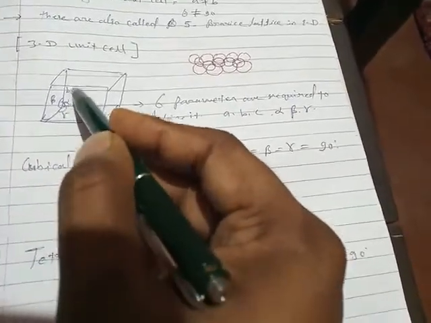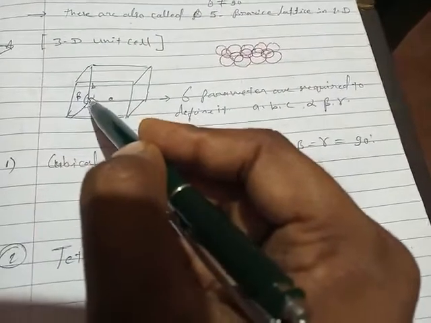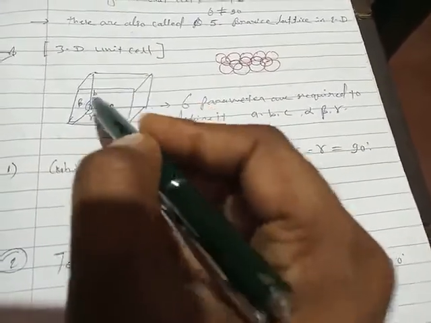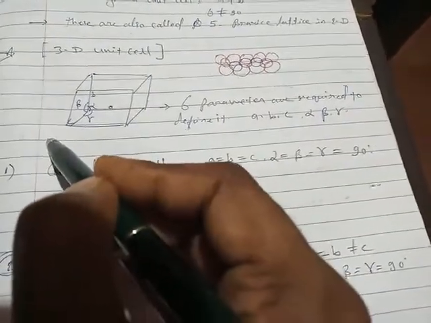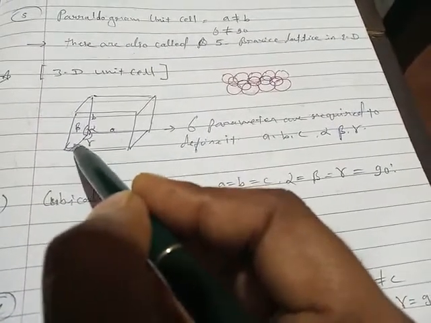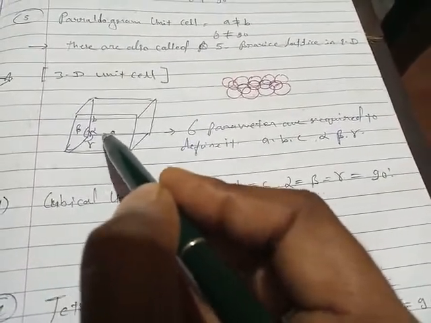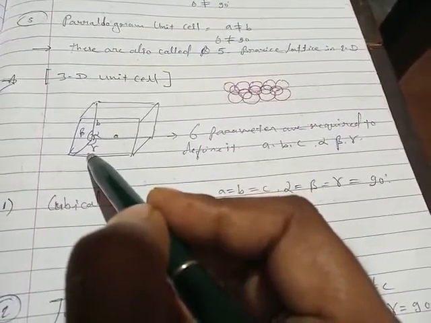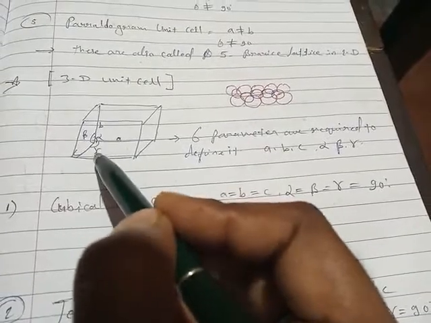We can give the names x axis, y axis, and z axis. So these are the axes, and each side has a length. We can give the names a, b, c, and the angles alpha, beta, and gamma.